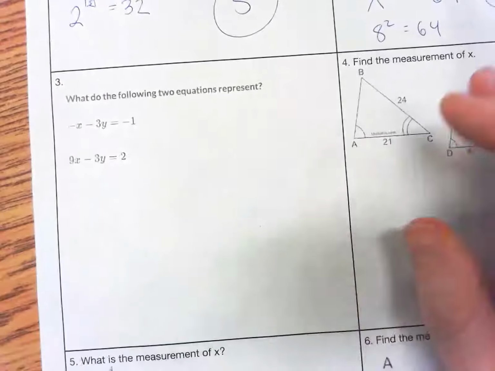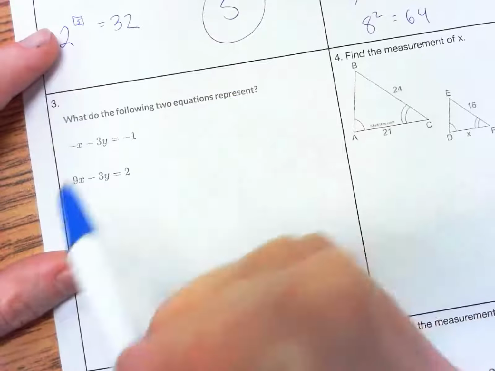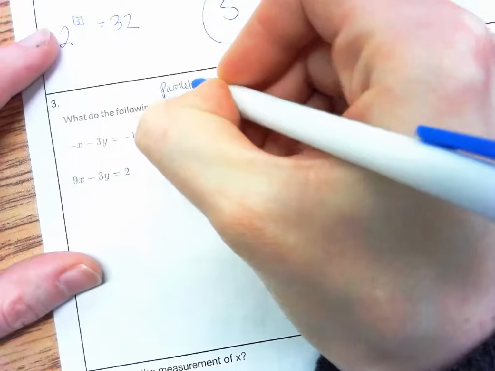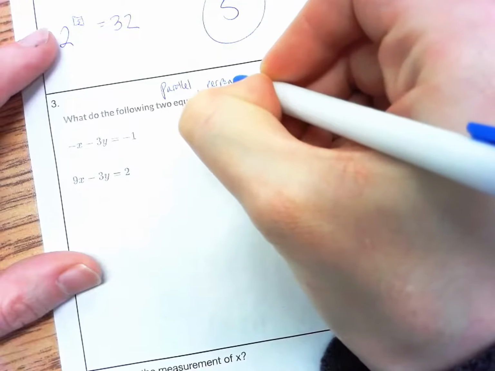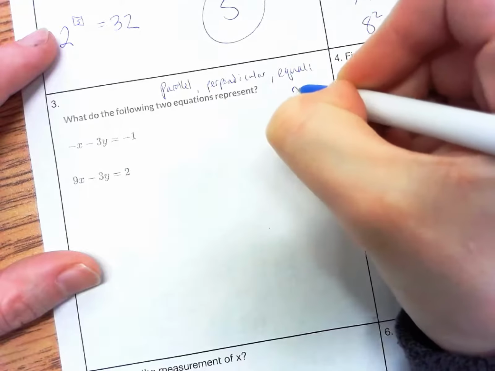This is question number 3 on homework number 15. The question says, what do the two following equations represent? So in this case, we've seen this question before, and it refers to either parallel, perpendicular, equal, or neither.